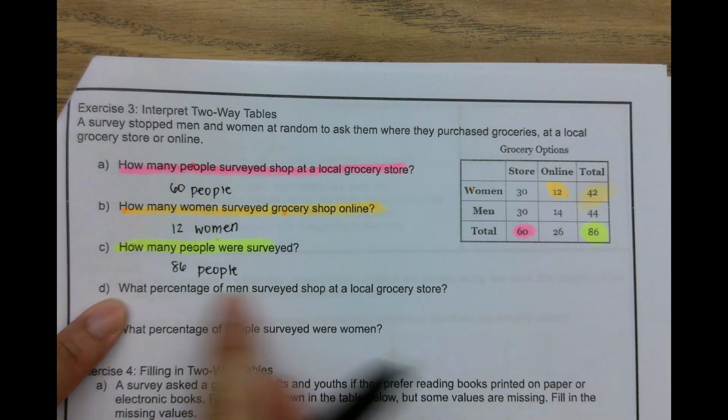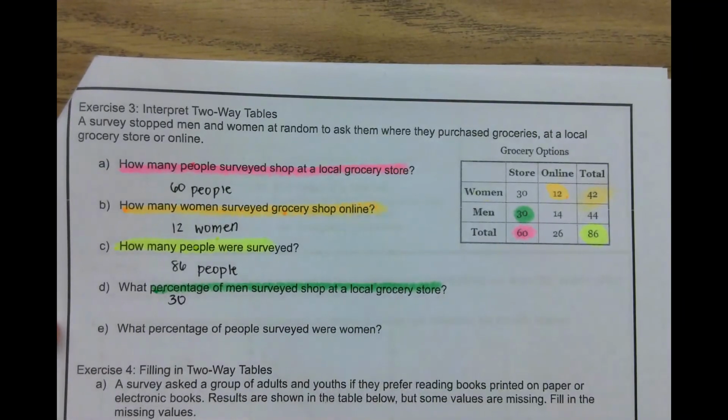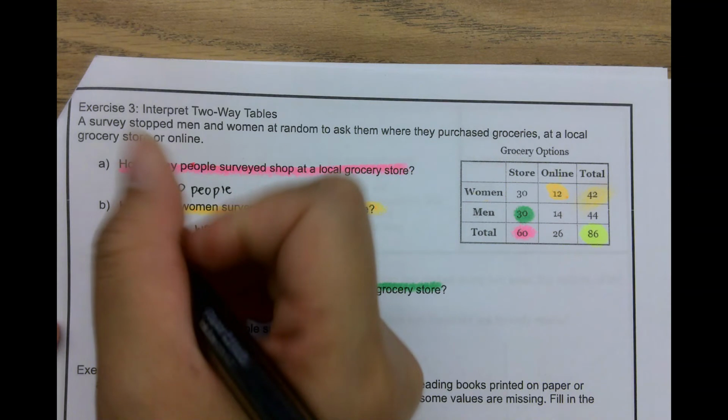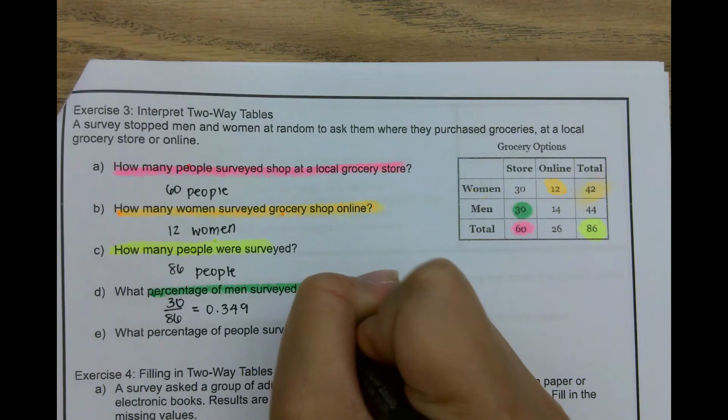Percentage of men surveyed shop at a local grocery store. So I want men, grocery store, right? So if I do men, grocery store, boom, that's 30. Since I want a percentage, I have 30 men who shop at a grocery store, and it's out of the 30 out of 86 total people. If I do 30 divided by 86, and then as a percentage, this is about 35%.